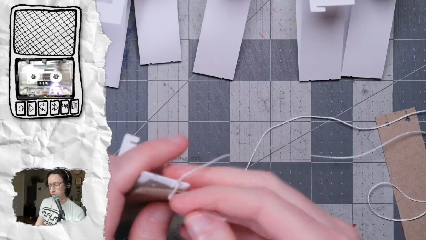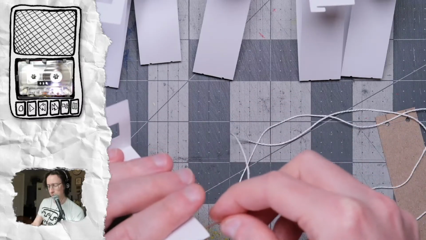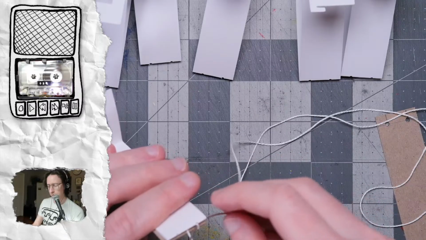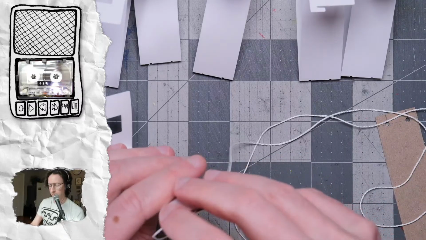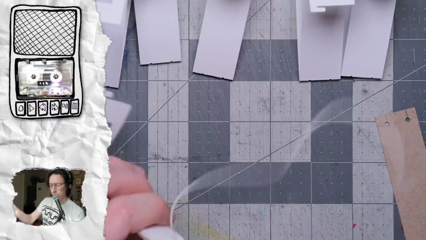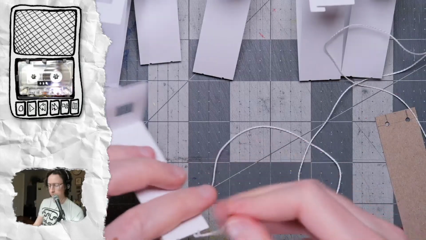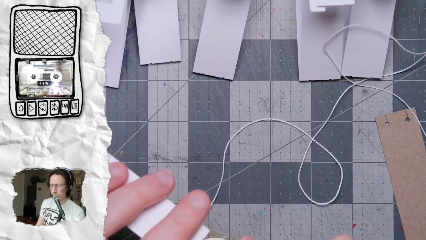and then you loop once, yeah, okay, loop once, pull through, and then stitch back into this hole that I came out of.